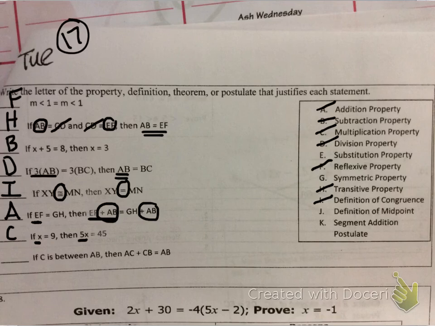And last but not least, if C is between A and B, maybe you want to draw a picture for this one. They didn't say the midpoint, they just said in between. So C is between A and B, then AC plus CB is equal to AB. What says you can add the two smaller segments to get the larger? That would be the segment addition postulate.